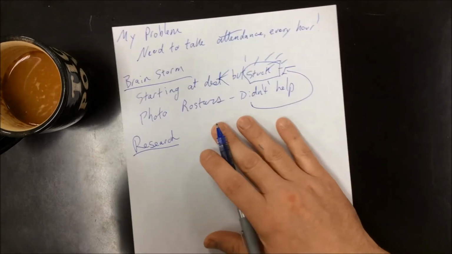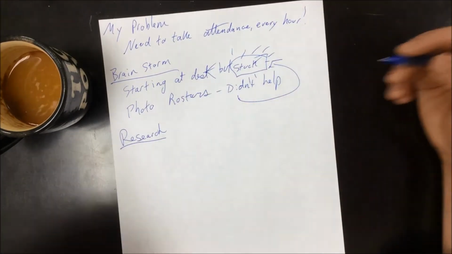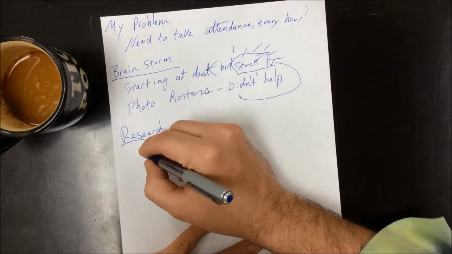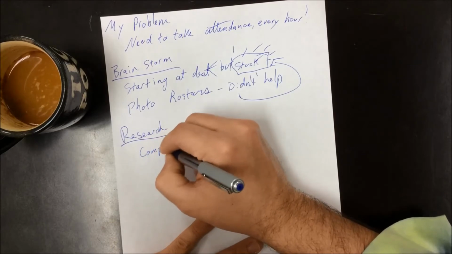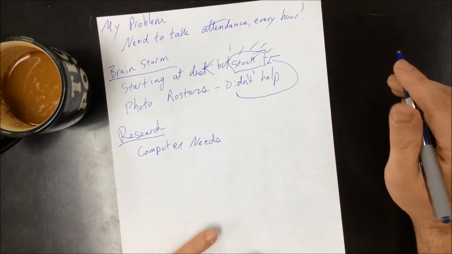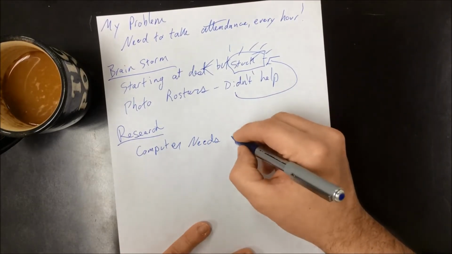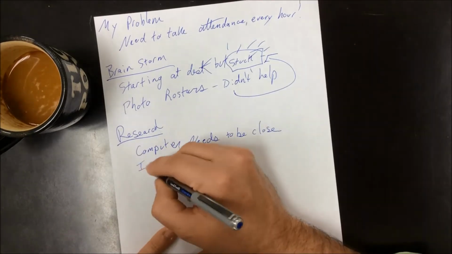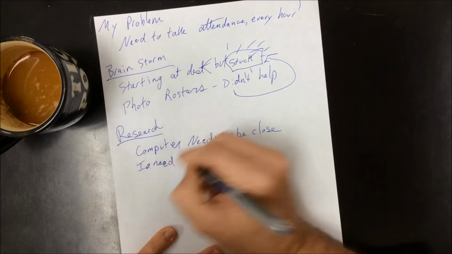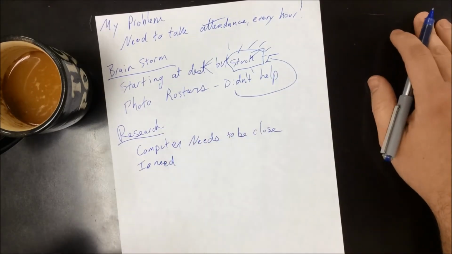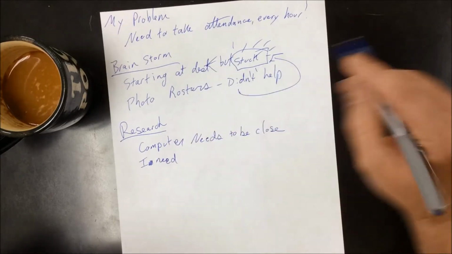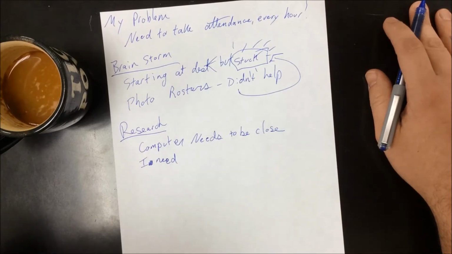So according to stuff on the internet, in order to take attendance, my computer, because that's what I need to take it, needs to be where I usually am, needs to be accessible. I need to tell other people about my goal so that way they can hold me accountable. So I'm going to tell my students and write a checklist on the board.